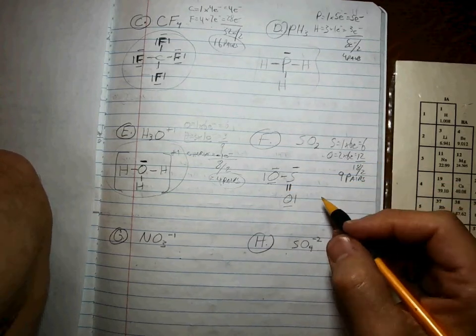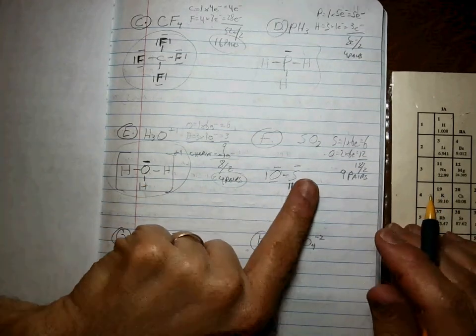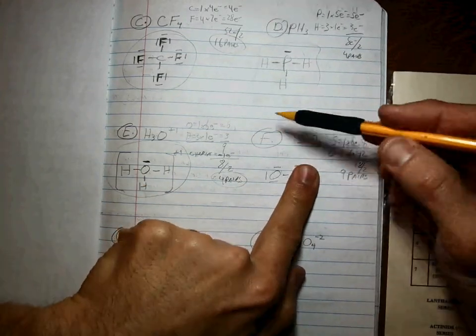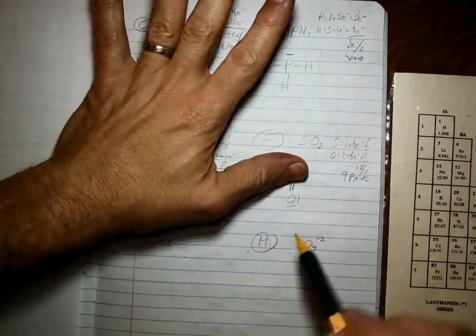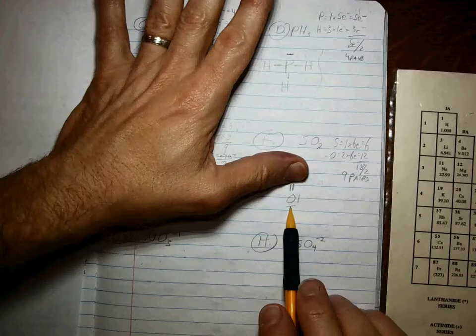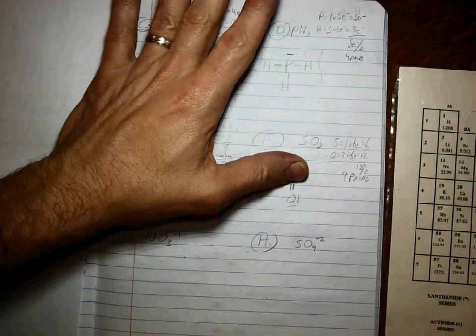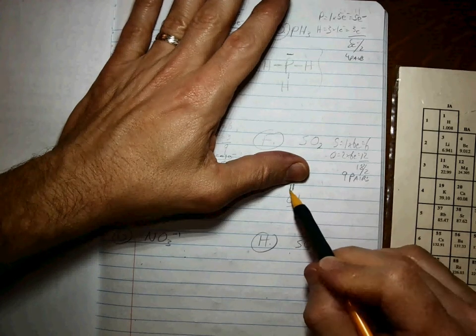Okay. So now let's count again. That oxygen looks exactly the same as it did before. 2, 4, 6, 8, and it's happy. What about this oxygen? Well, check it out. 2, 4, 6, 8. As long as it stays around the oxygen, it's going to have 2, 4, 6, 8.